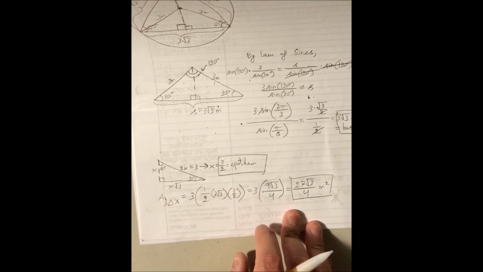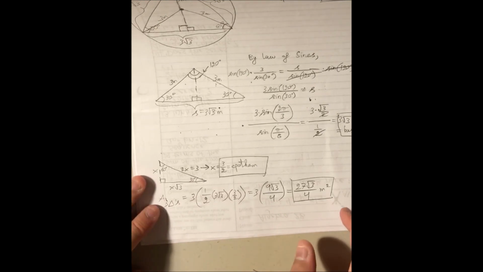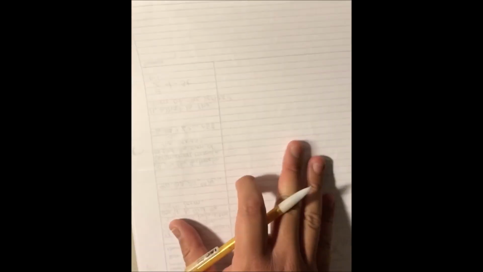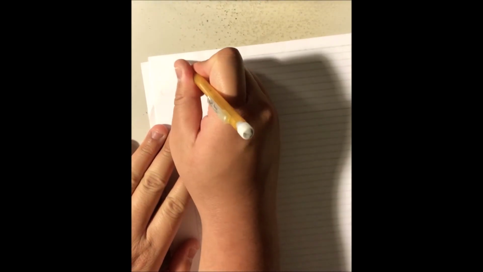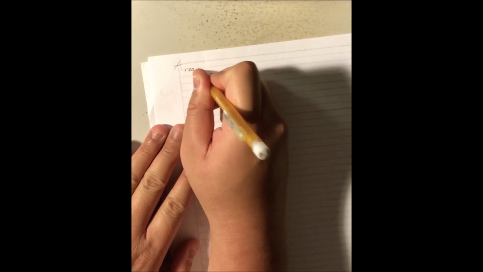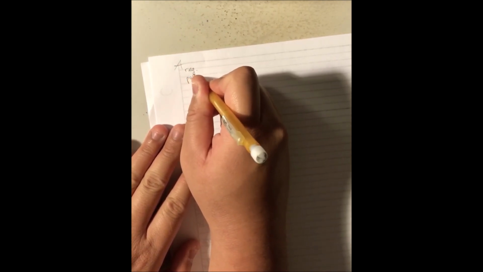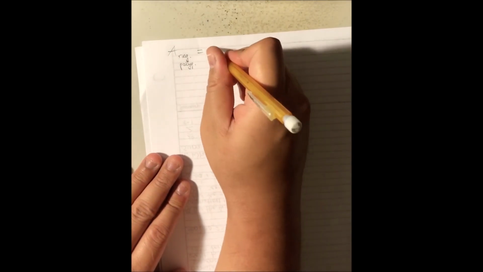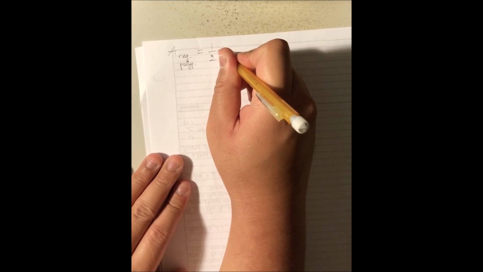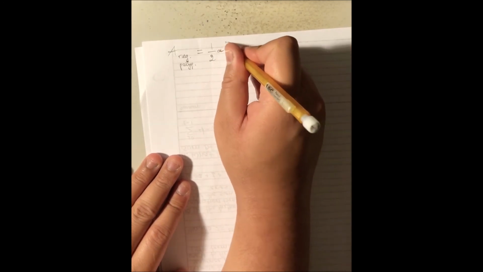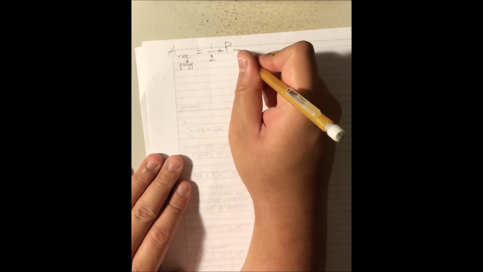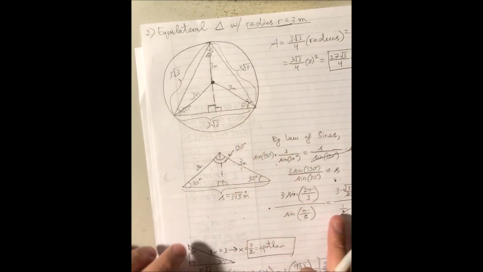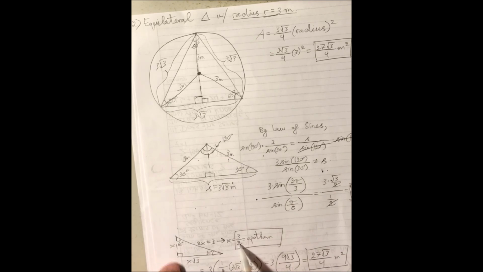But what about the formula for the area of any regular polygon? Well, we know that the formula, area of a regular polygon, is equal to 1/2 multiplied by the apothem, lowercase a, multiplied by the perimeter, capital P. But we know the apothem, which is this thing right here, is 3/2.